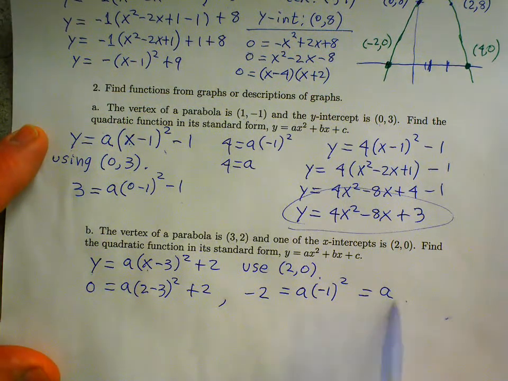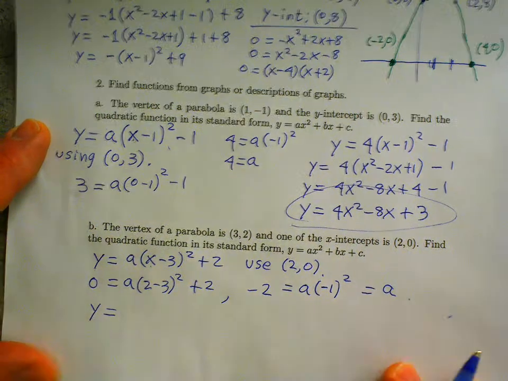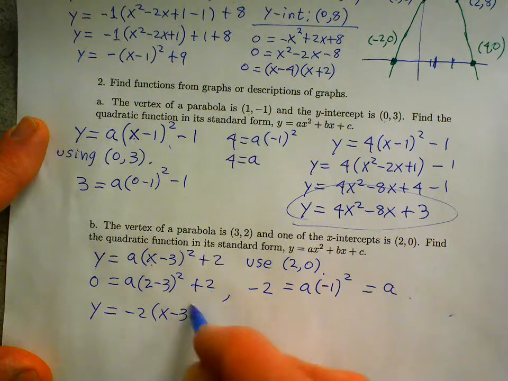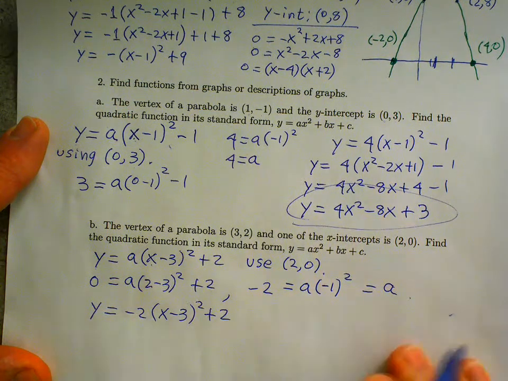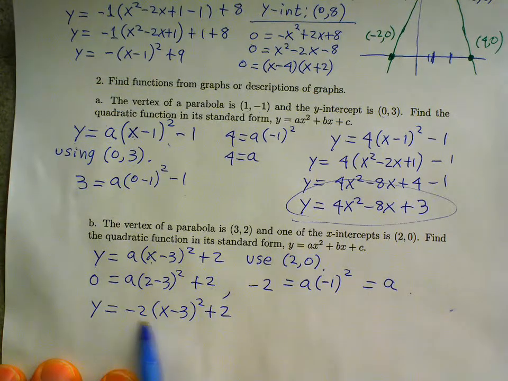So a is -2. So we can write the vertex form, which is y equals -2 times x minus 3 quantity squared plus 2. And then to get it into standard form, we just multiply this out and simplify.